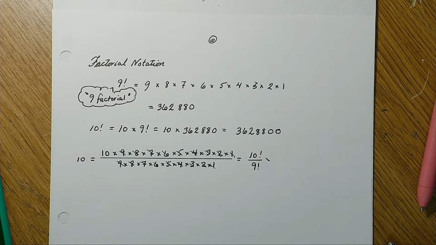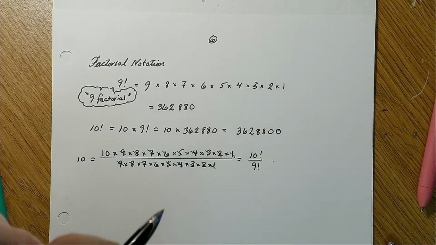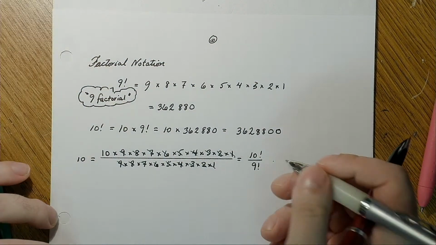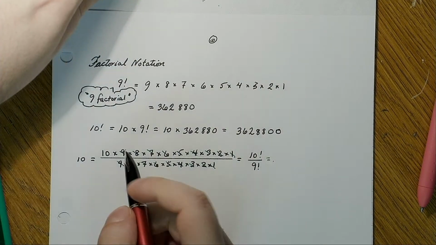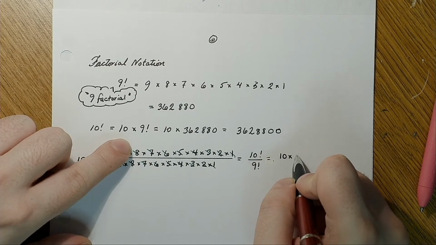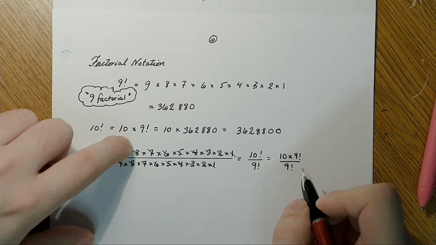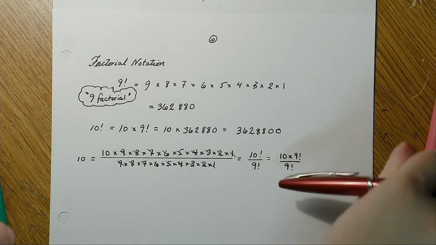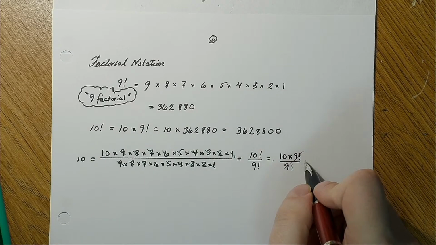And what I can also do then is something similar to what I did up here. I can expand that out, so I could write that as 10 times 9 factorial all over 9 factorial. And so those 9 factorials cancel, leaving me with 10.